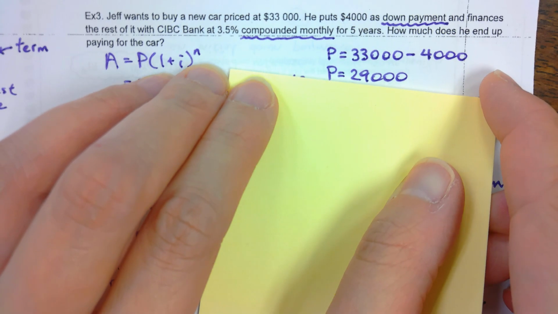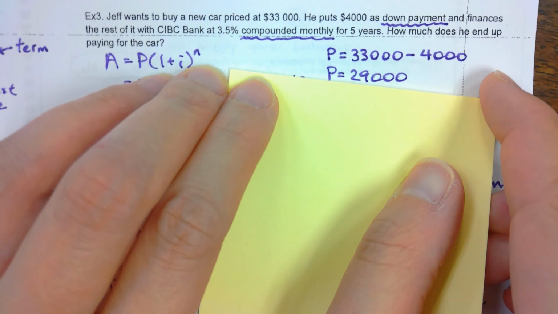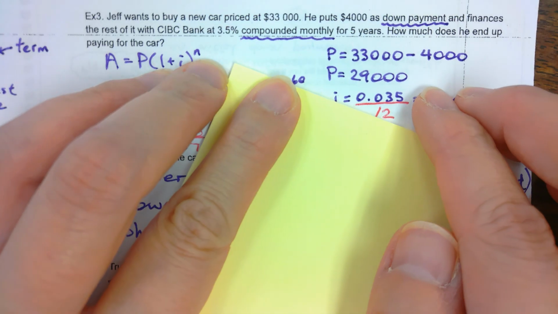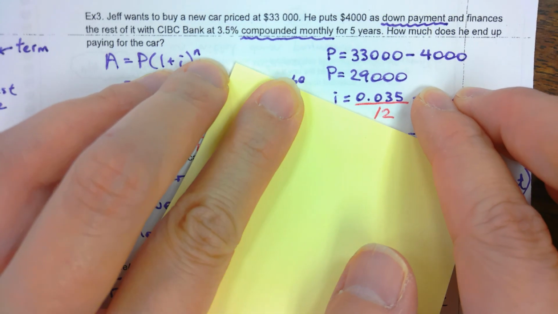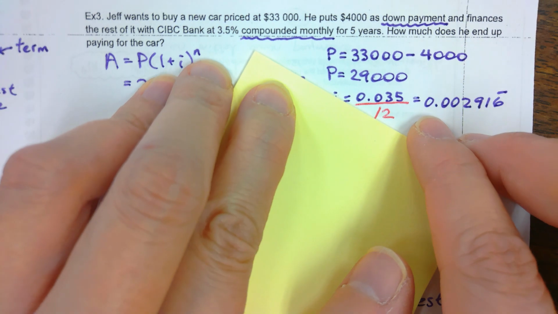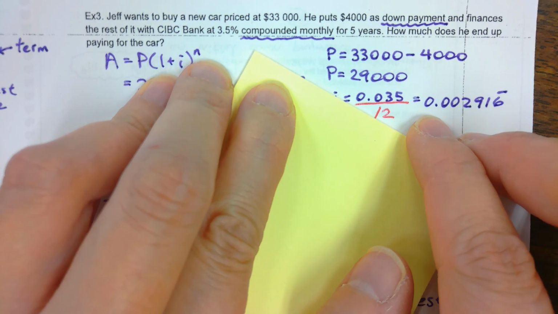Okay. So using the compound interest formula, I is going to be 0.05, and I divide it by 12 because they're charging you interest every month. So you get 0.002916.